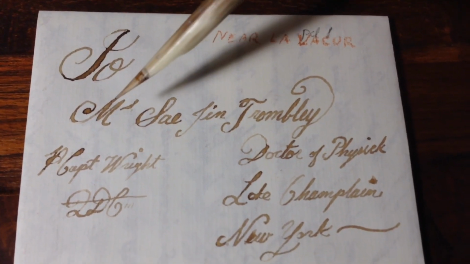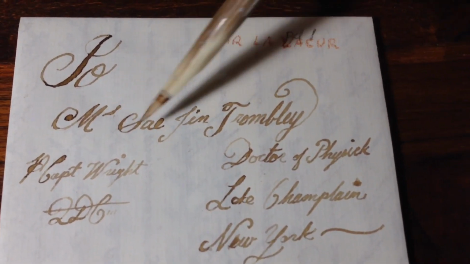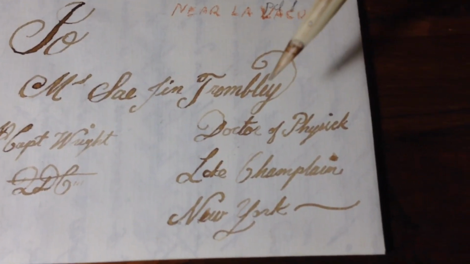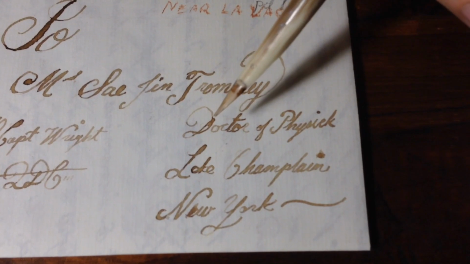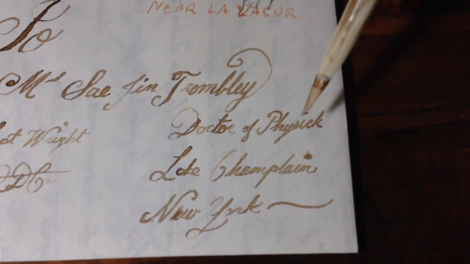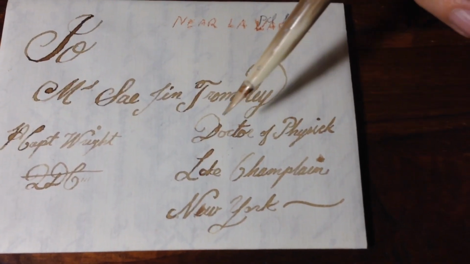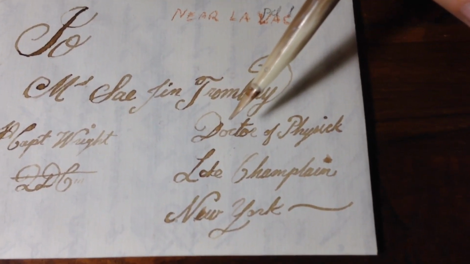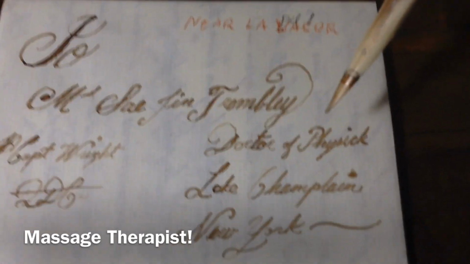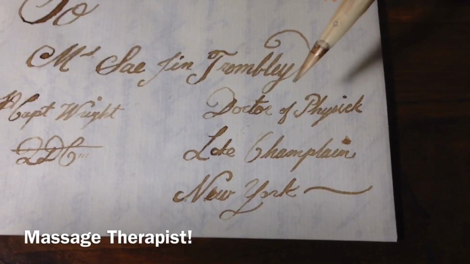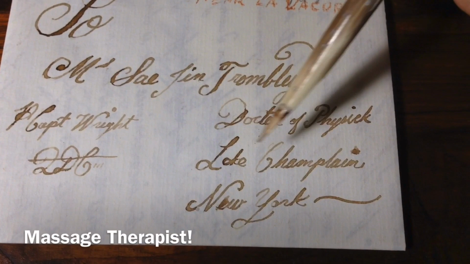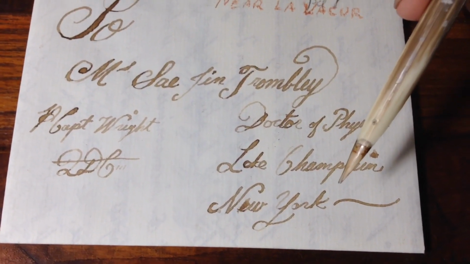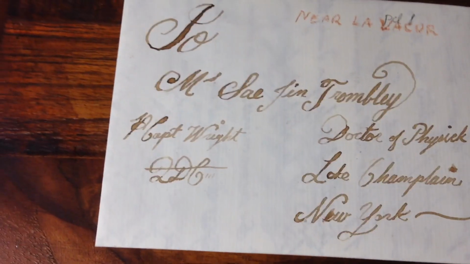And in this case, I wrote the subject's name here, Sage N. Tromley. And the next line is what her occupation is today. So she is actually a masseuse. So I put on here Doctor of Physic. I thought that would be kind of neat and be of interest to her. She lives near Lake Champlain up in New York. So that is the way I wrote that.